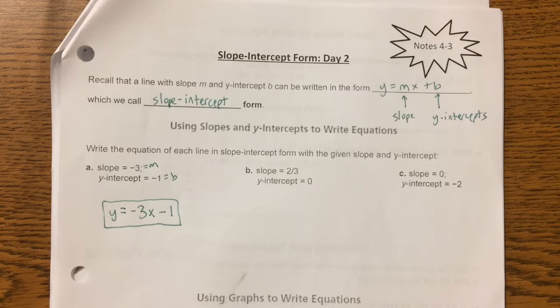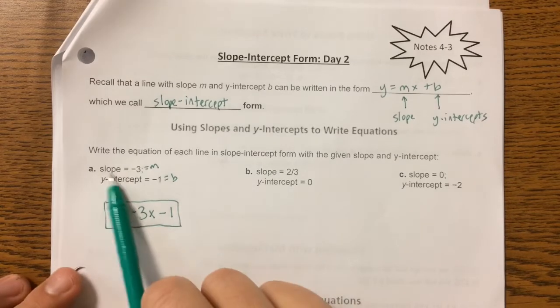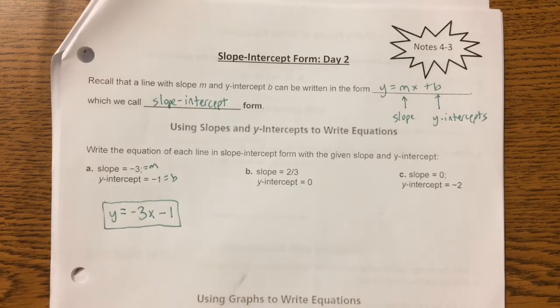Now most of the time it's not going to be that easy, right, where I just give you the slope and the y-intercept explicitly. Usually I'll give you some other information where you have to figure it out. But as soon as you know what these two things are, you can write your equation.